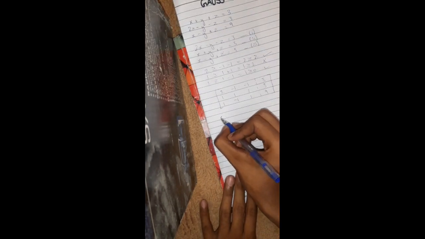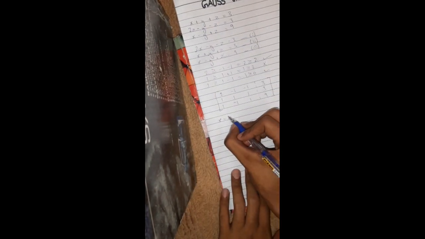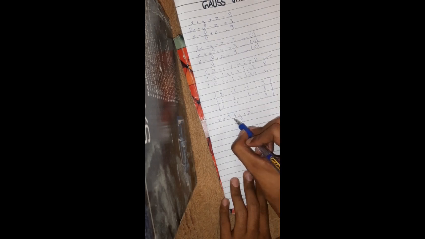So for x we have x equals 3, and as we have -1 and -1, the signs will change into positive: x = (3 + y + z), and as we have the coefficient 2x here, it gets divided by 2.